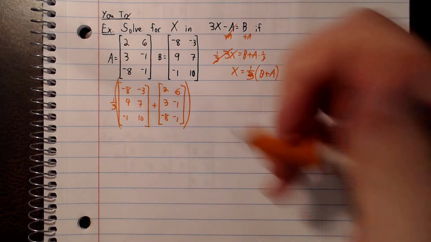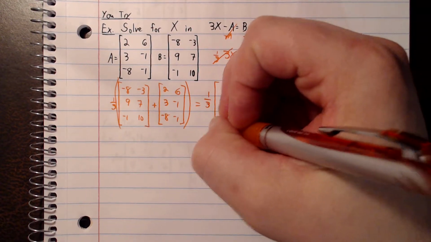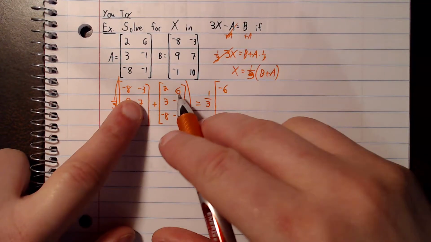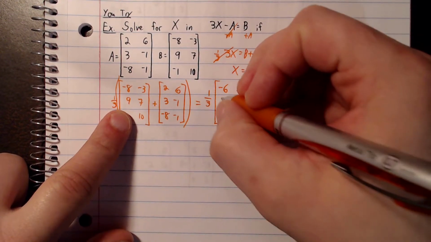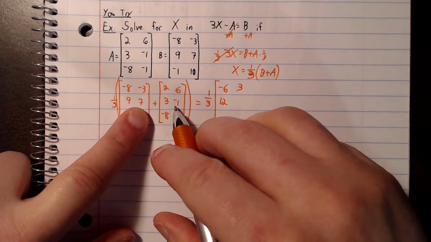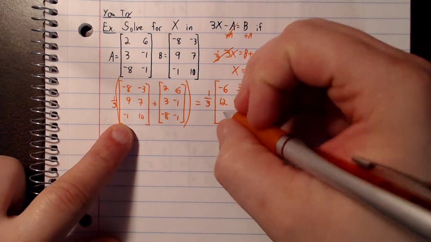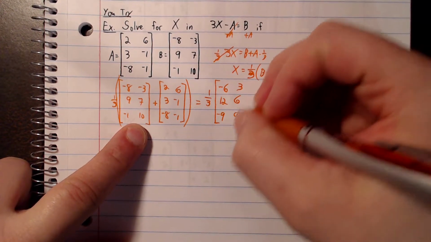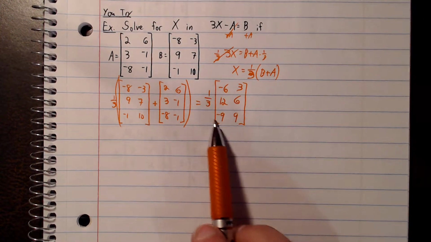Okay, let's do the addition. -8 and 2 is -6. -3 and 6 is 3. 9 and 3 is 12. 7 and -1 is 6. -1 and -8 is -9. 10 and -1 is +9. Okay, so that's what happens when we add B plus A.